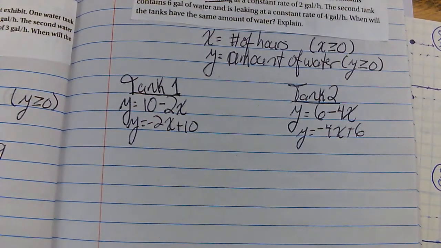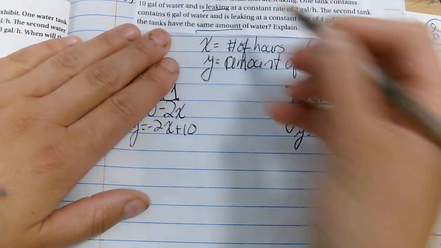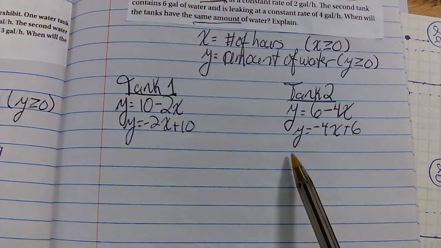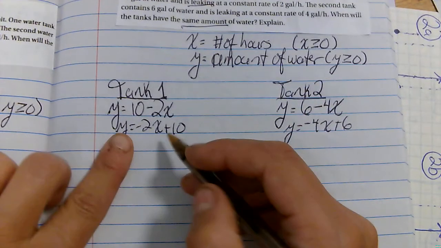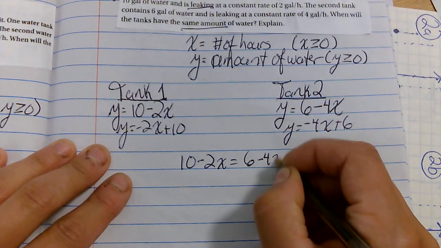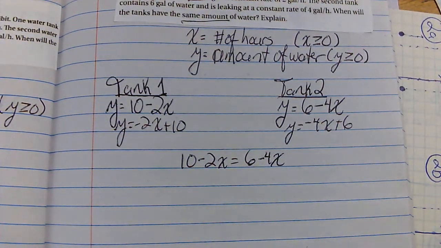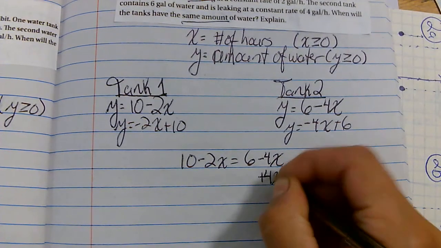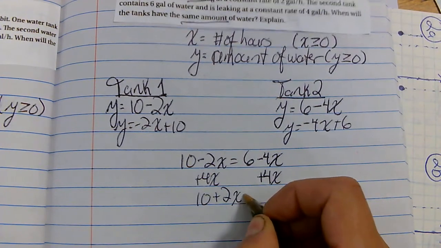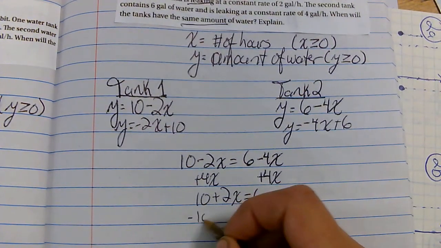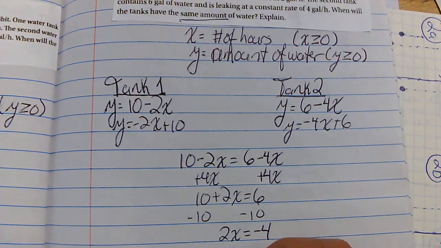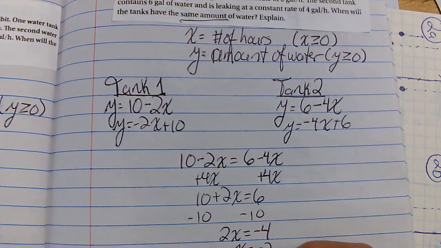So again, they're asking when will they have the same amount of water. So we're going to set these equal to each other. This is substitution. So I'm going to use this one, 10 minus 2x equals 6 minus 4x. And then I'm going to solve. I'm going to add 4x to both sides. I get 10 plus 2x equals 6. Subtract 10 both sides, 2x equals -4. And if I divide by 2, I get that x is -2.